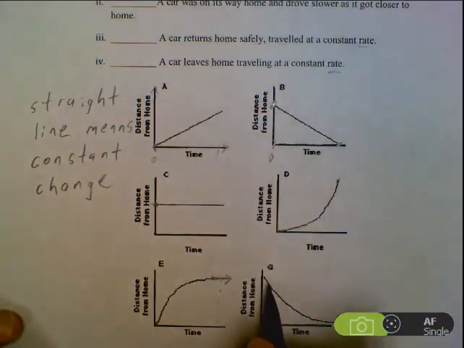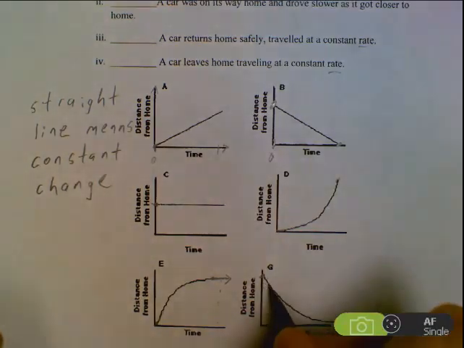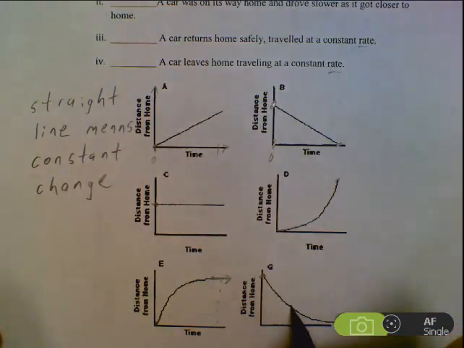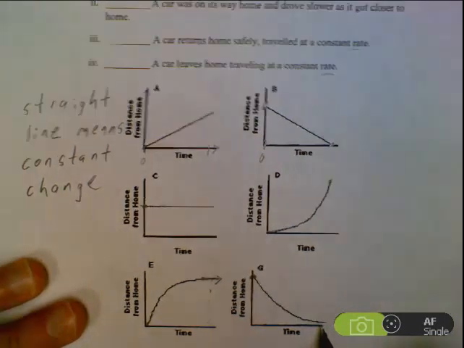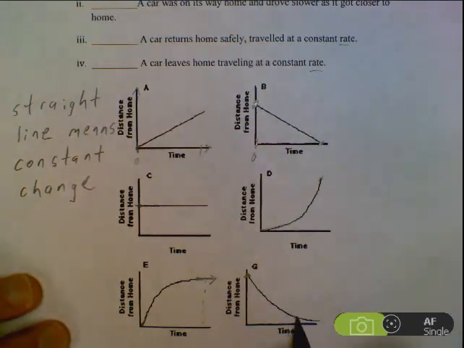So likewise on G, let's take a look at what happens here. Here we're away from home, and our distance starts dropping fast at first. That means we're driving really fast. Our rate is fast getting home, and then it starts to taper out. So that means we start to coast, and we're like, well, I guess I'll pull up into the driveway eventually when we hit zero.